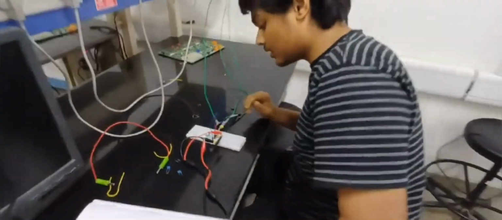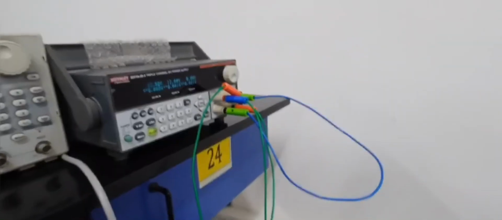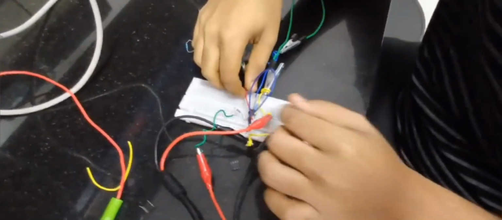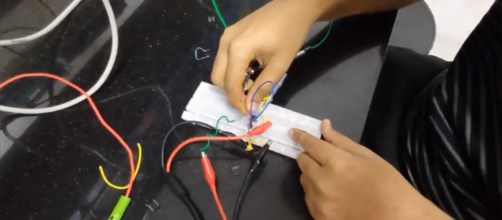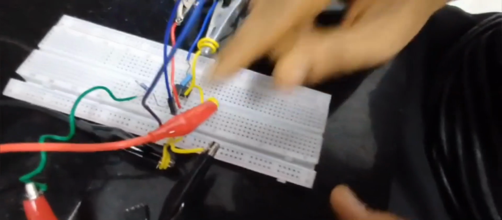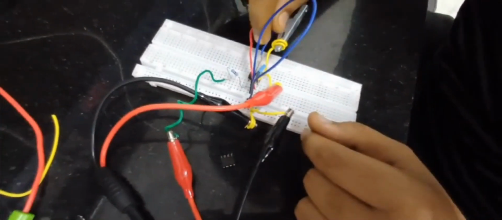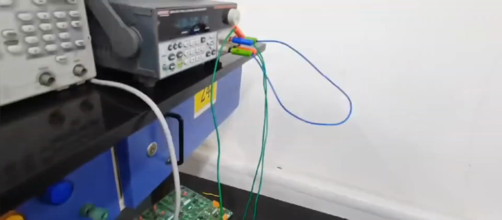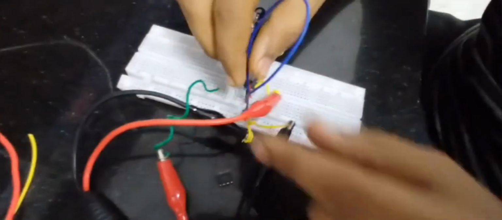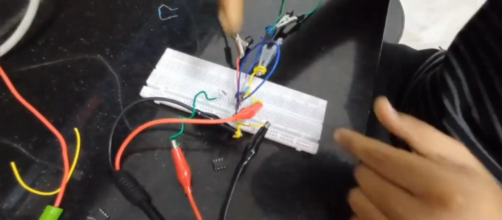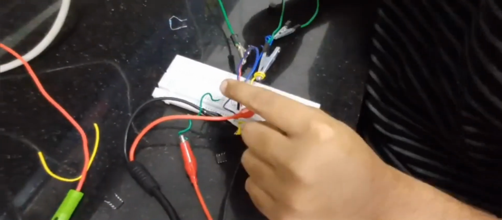So this is the circuit. Now we are taking a 12 volt power supply to operate the op amp. It gives minus 12 volts to the negative terminal, which is the fourth pin, and 12 volts to the seventh pin, and we connected the ground to the third pin. We used a male to male connector to use the other wires so that we can make this ground.